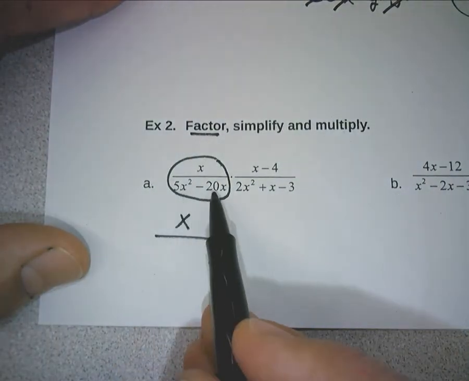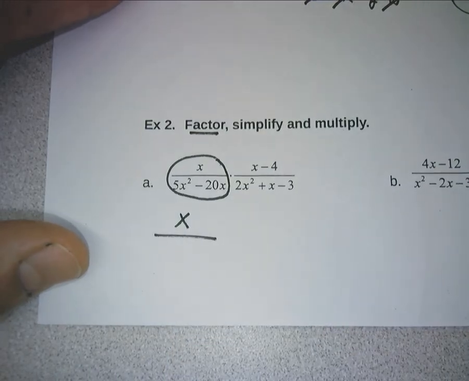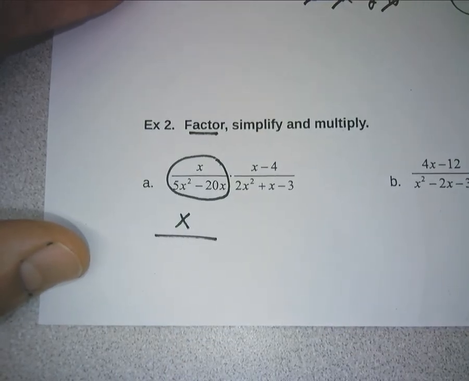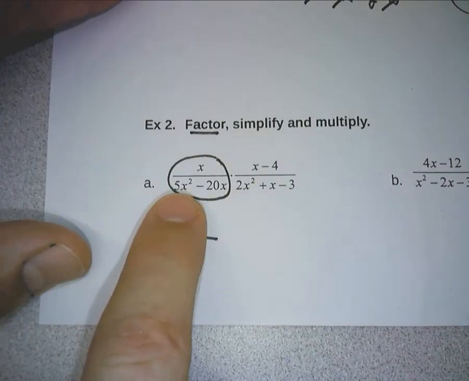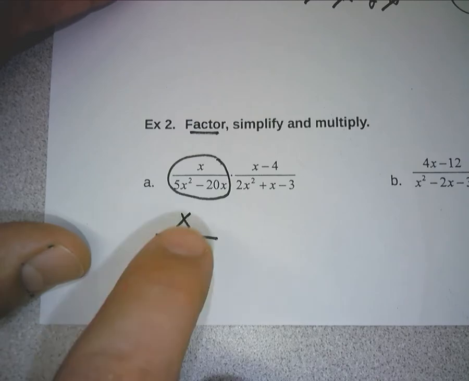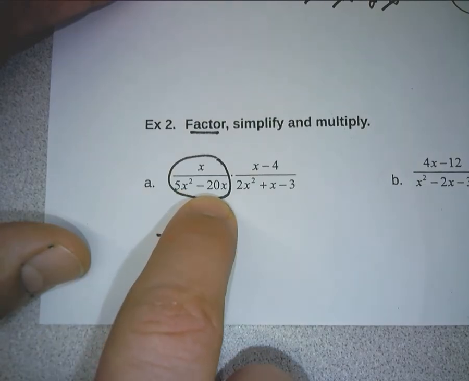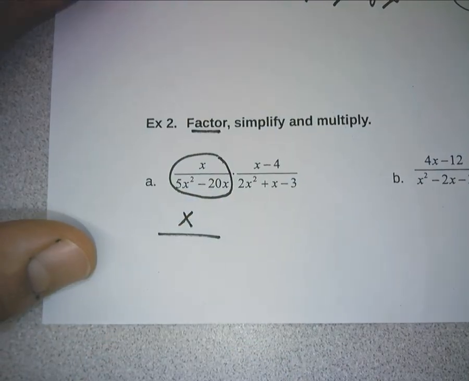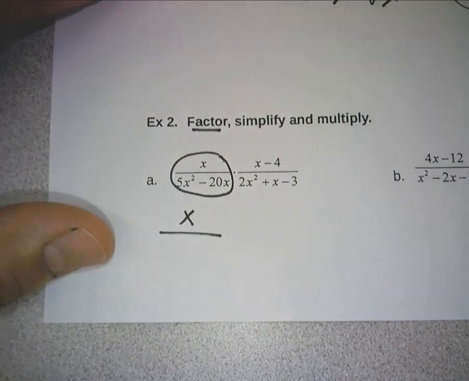And 5x squared minus 20x. What can you guys factor here? Madeline, what do you see? Jasmine, what do you see? What can I take out? What's the GCF of 5x squared minus 20x? What are they all divisible by?